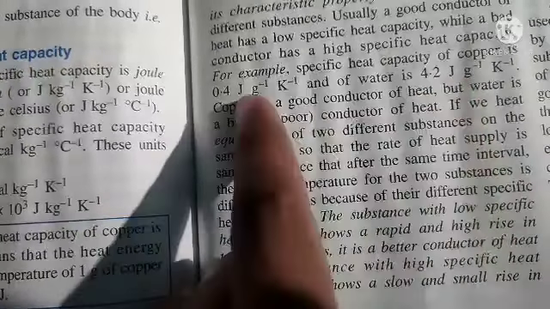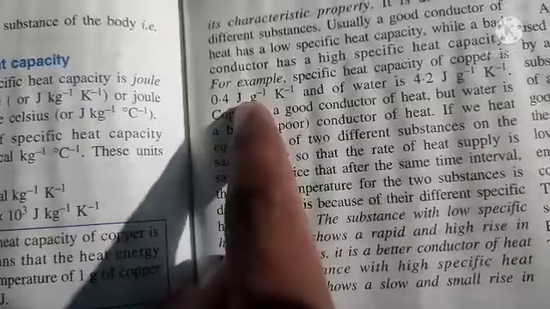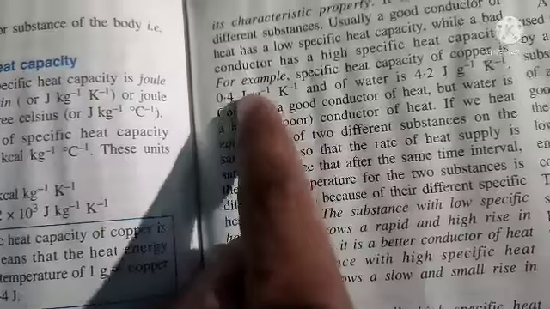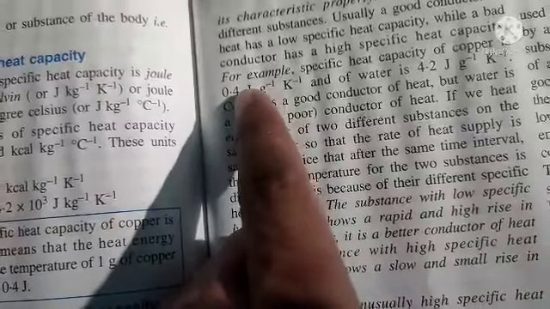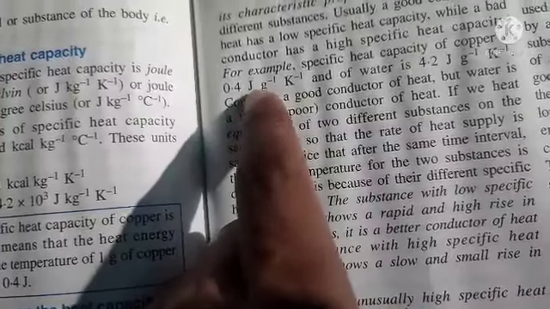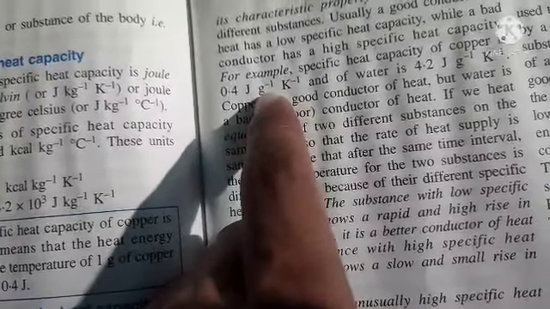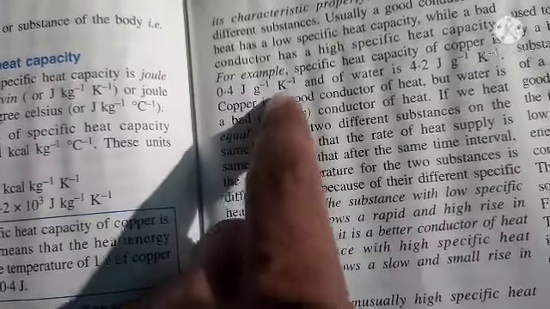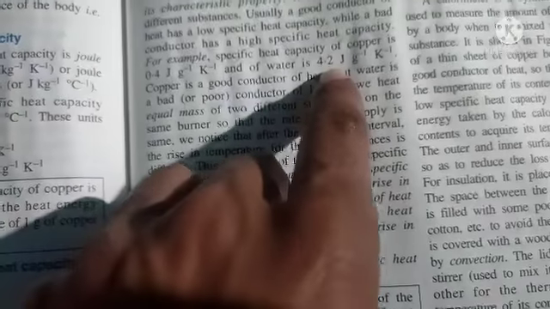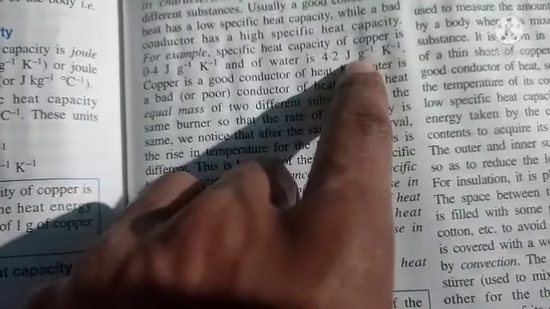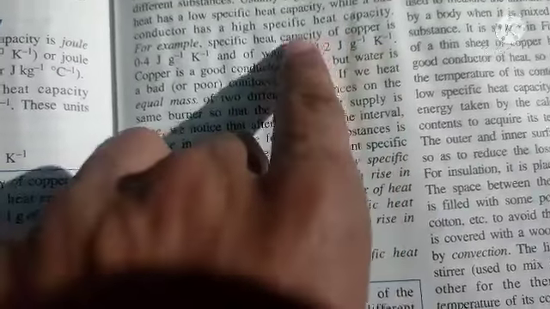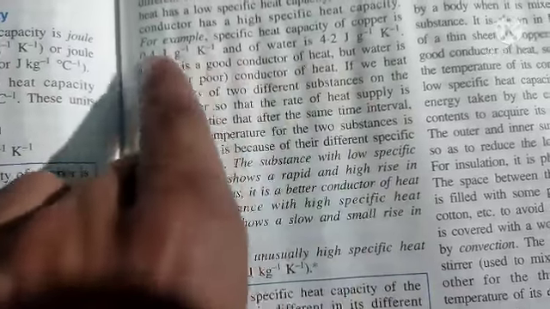That means the specific capacity for copper is less compared to the water. It's much less. That means copper is a good conductor of heat because it only needs a very small amount of heat to raise the temperature. It only needs 0.4 joule of heat. If you have 1 gram of copper, then to raise its temperature by 1 Kelvin, you just need 0.4 joule of heat. But if you have 1 gram of water, and you want to increase its temperature by 1 Kelvin, then you need 4.2 joule of heat. That is much more compared to this.